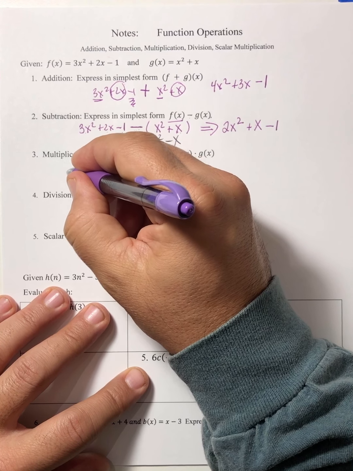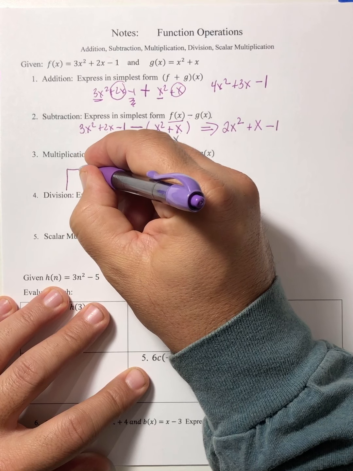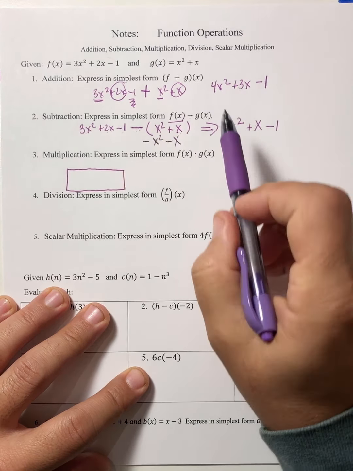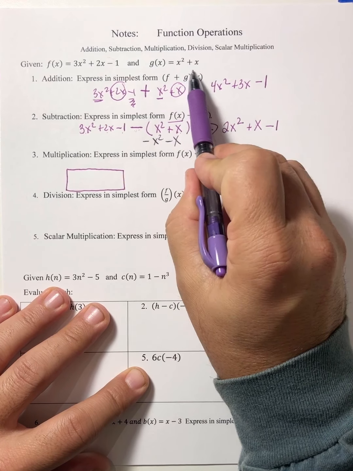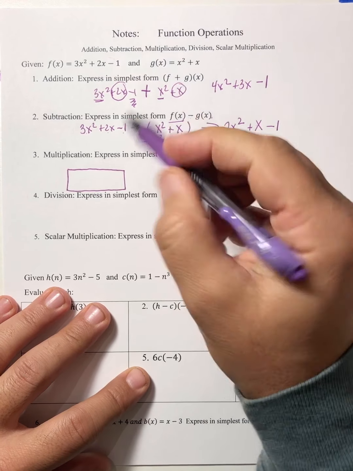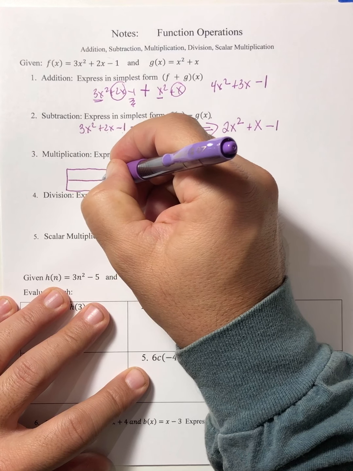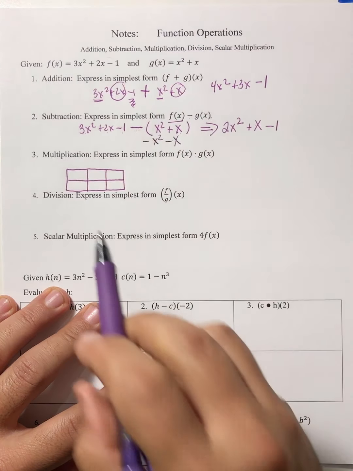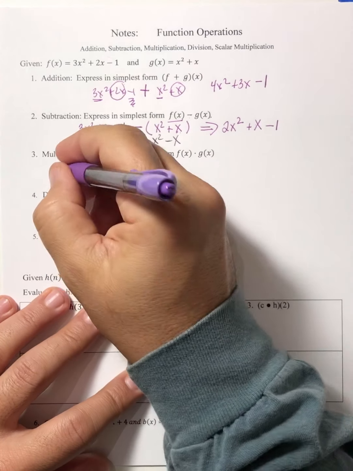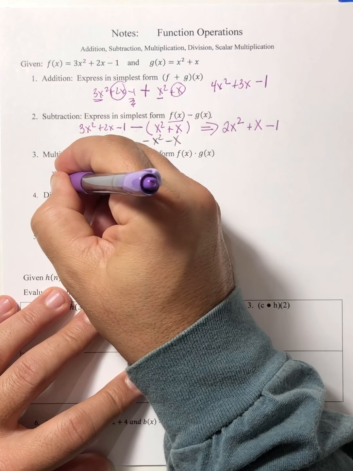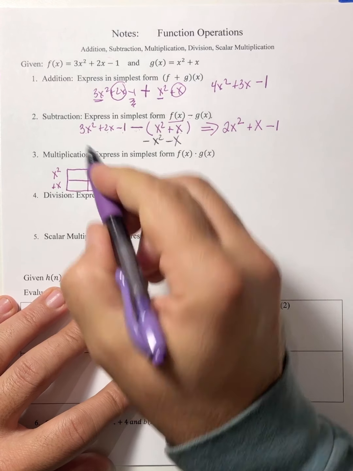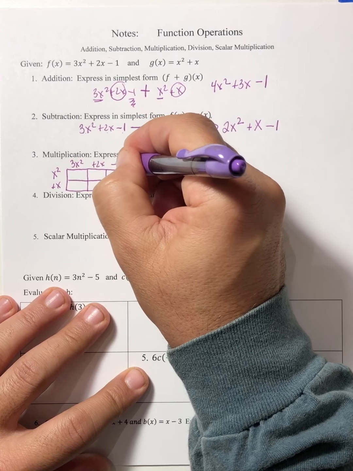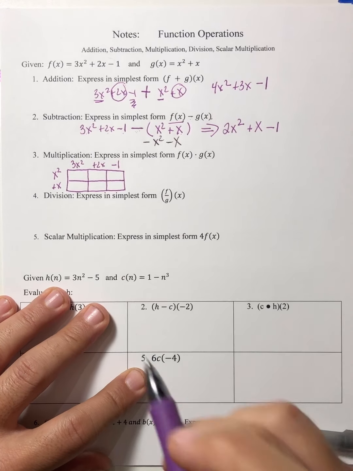I like to put my small one on the left-hand side. So over here, I'll put my x squared plus x. And across the top, I will do my 3x squared plus 2x minus 1. And I'm just going to start multiplying.